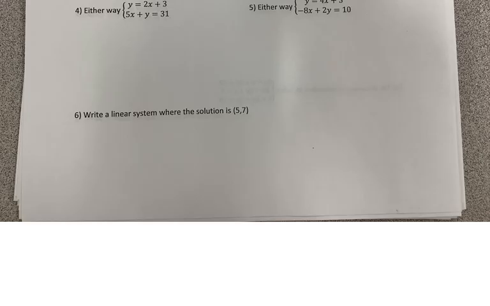Okay, next one. So writing a system that has a solution, you can choose any which way to do this. You can either do standard form, or slope-intercept form. Standard form is the easiest one. I just have to make a true statement for 2 equations. So let's go 3x plus 4y. What I'm doing mentally here is 3 times 5 plus 4 times 7. What does that equal? I need this to be a true statement.